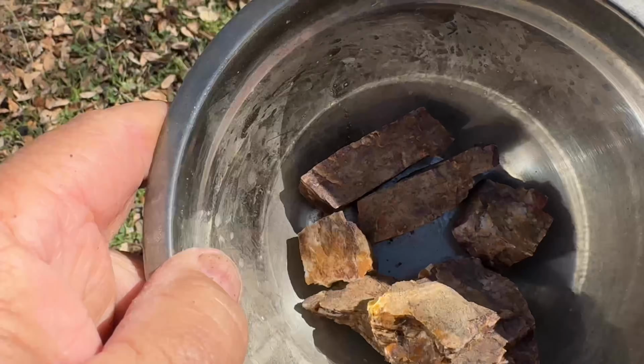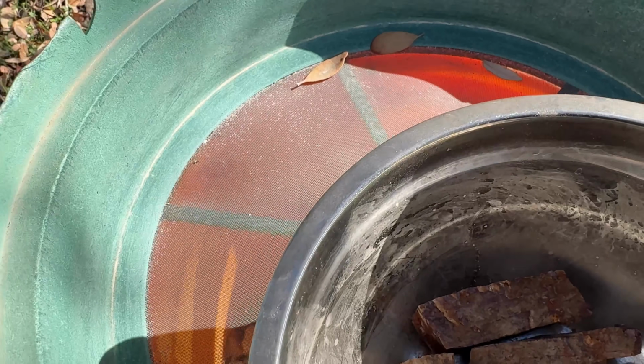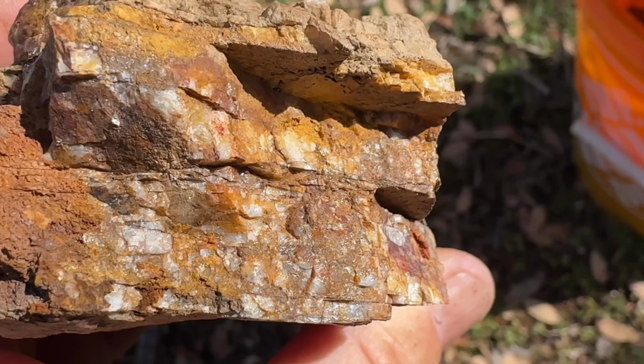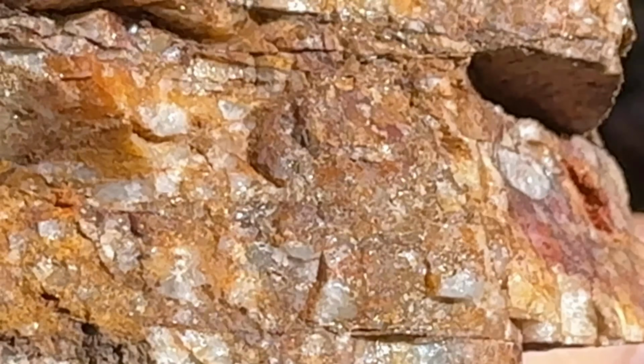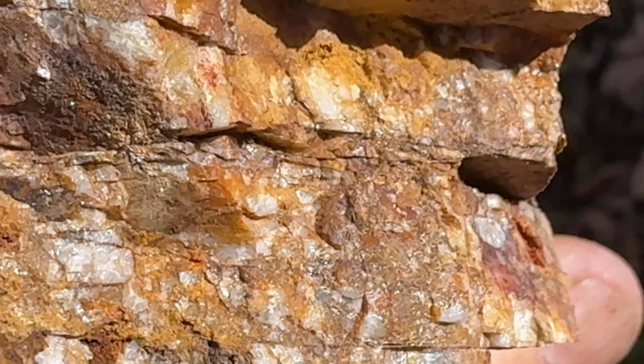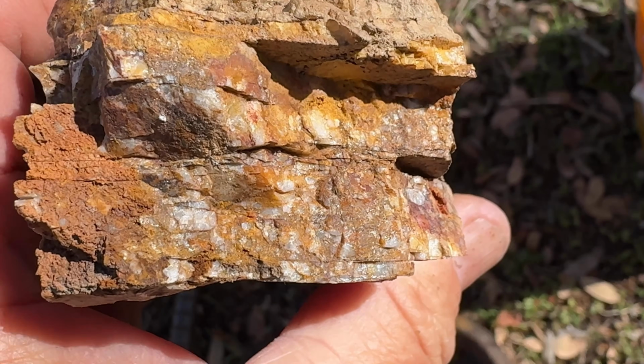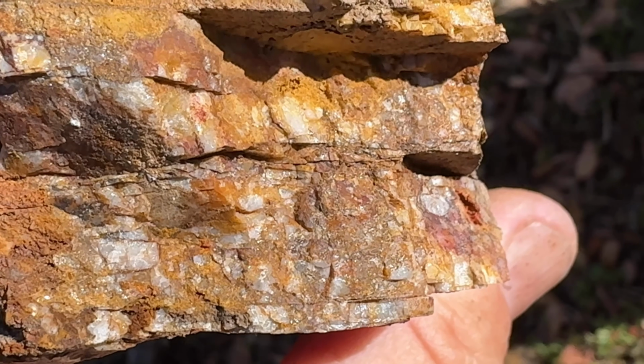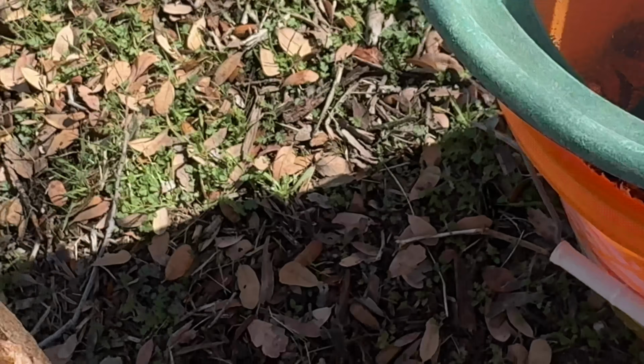I cut a little piece of this rock over here. Remember I showed you in the video? See, this is how gold ore looks. Keep in mind, gold is between those layers of quartz.